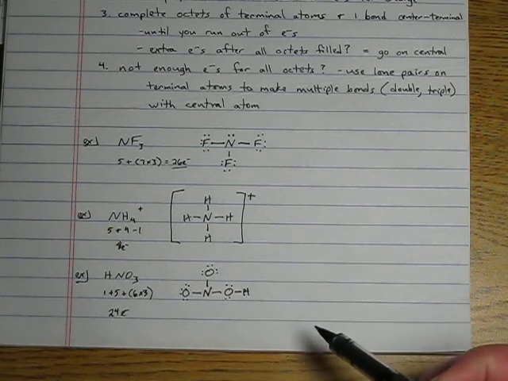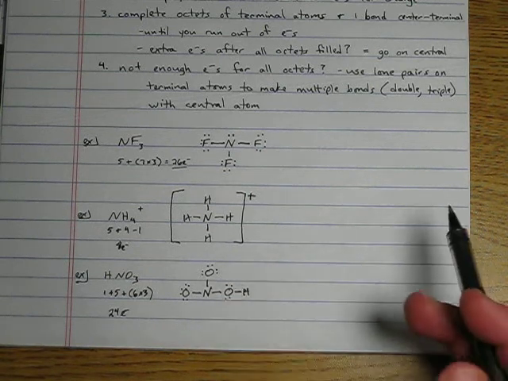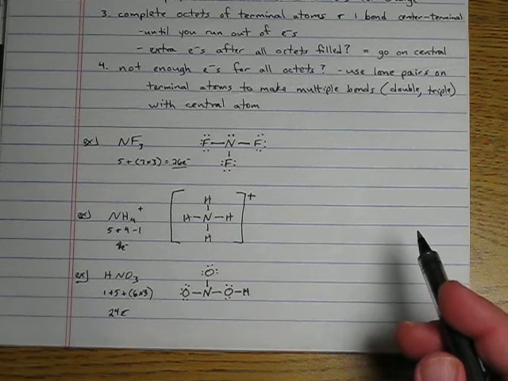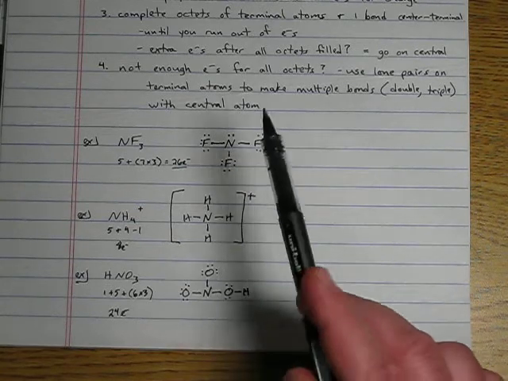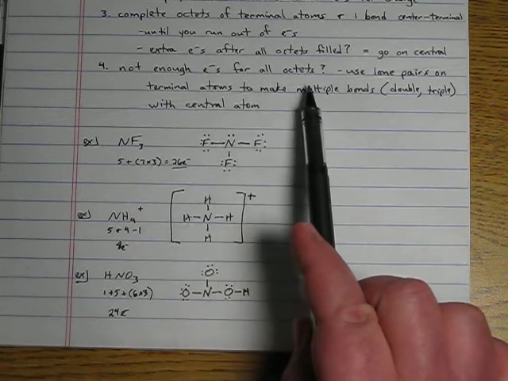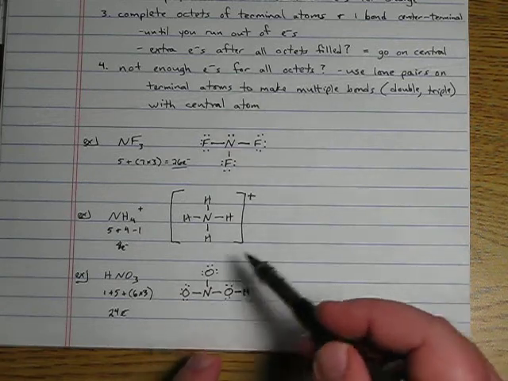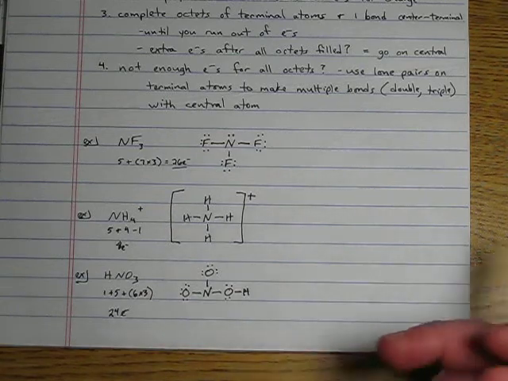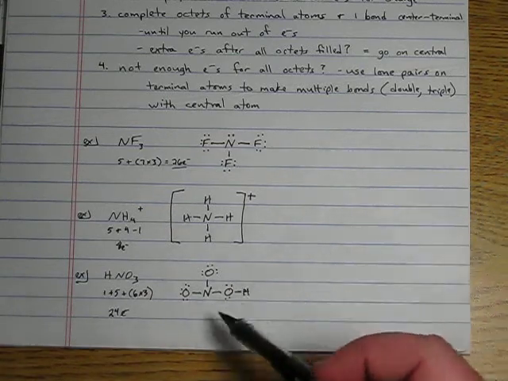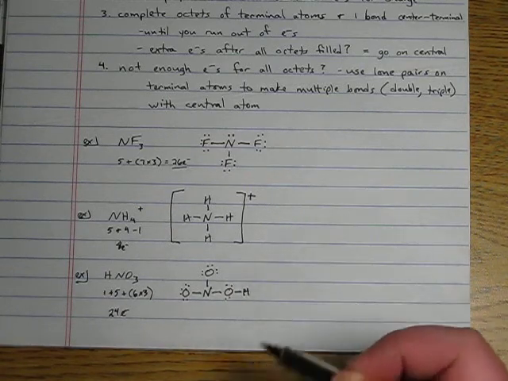If you counted 8 and 8 and 8, there's 24 electrons. Does nitrogen have its octet? No. Nitrogen does not have its octet. So what do we do if we do not have enough electrons for all to have octets? We're going to use a lone pair on one of these oxygens to form a bond with the nitrogen. Now the question is, which oxygen do we form a bond with the nitrogen with?